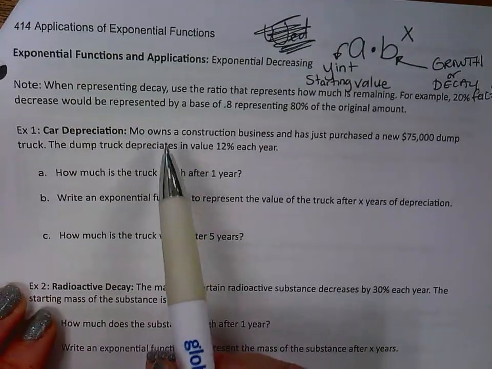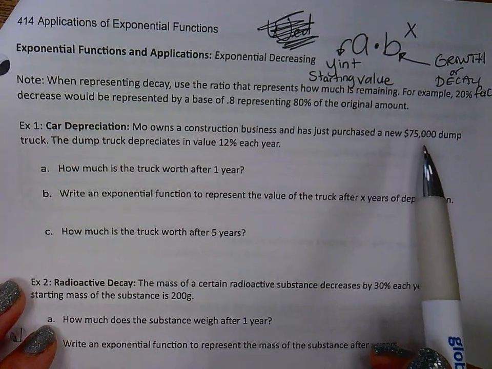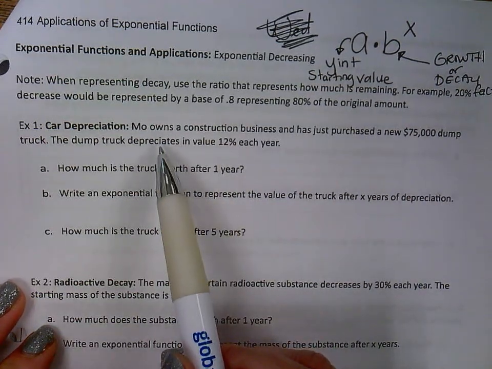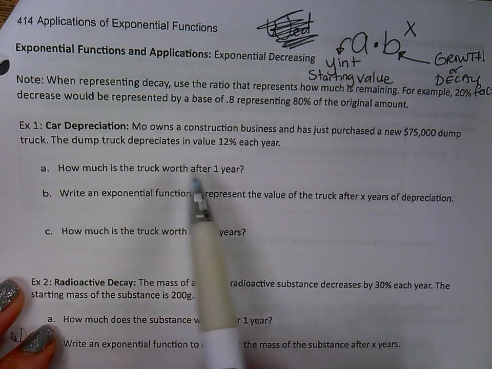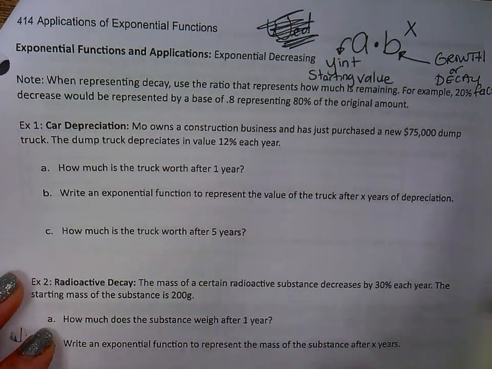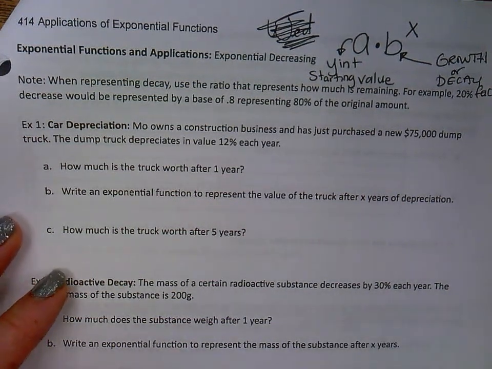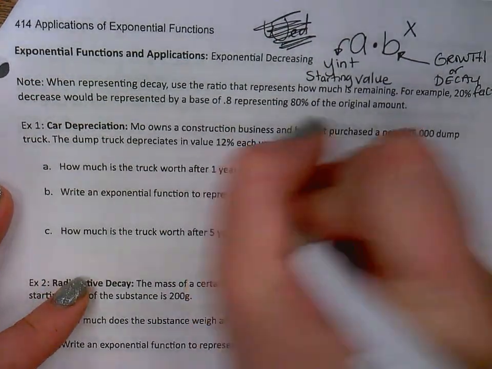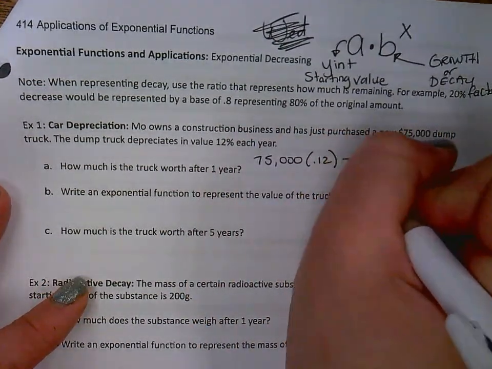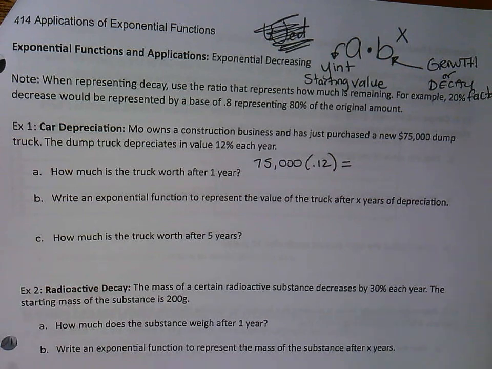So Mo owns a business. He purchased a $75,000 dump truck, which depreciates 12% each year. How much is the truck worth after 1 year? There are 2 ways to do this problem, the long way or the short way. The long way is you could take 12% of $75,000. I can't do that in my head. 12% of $75,000. You don't have to write this down yet.